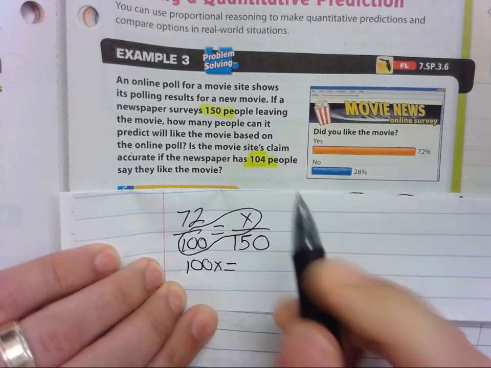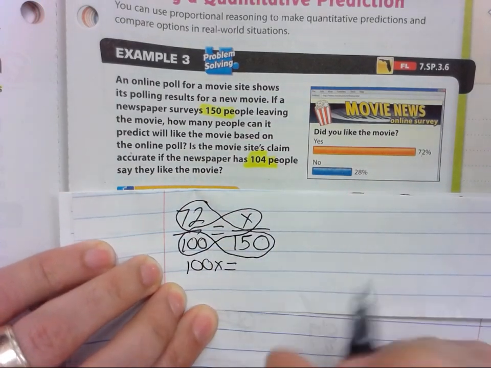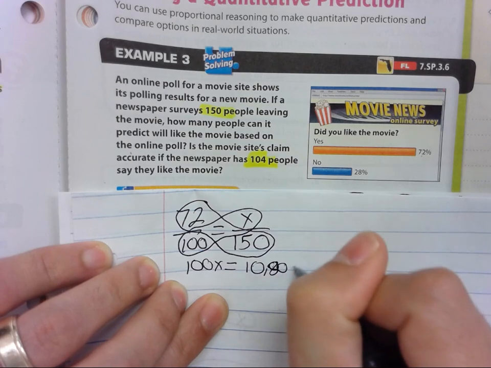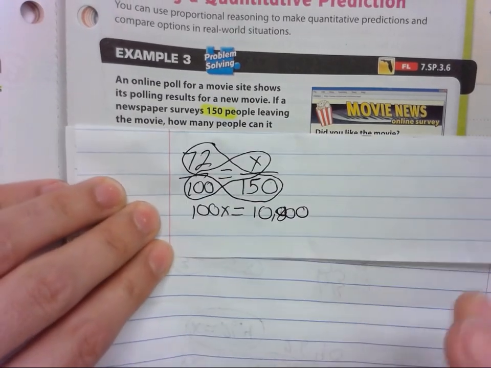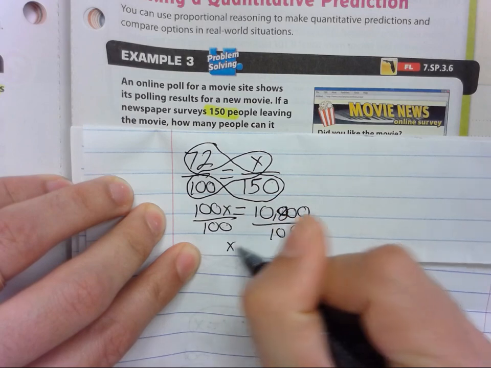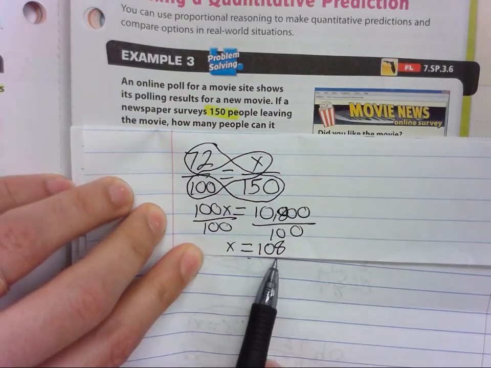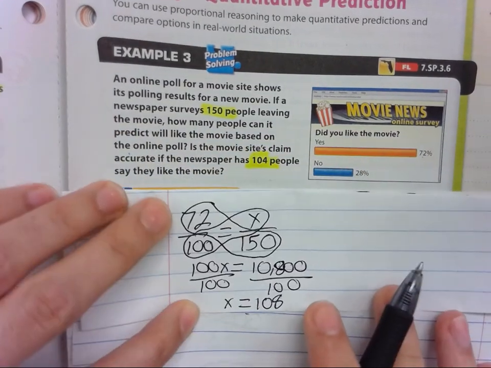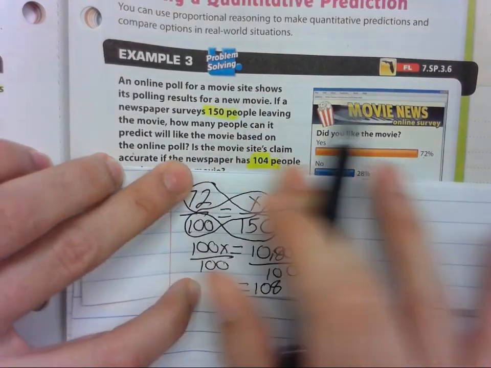100x equals 150 times 72 is 10,800. Now we will divide by 100. And x equals 108. And it's good that we got a whole number because we're talking about people, so we could not have gotten a decimal. So, how many people can we predict will like the movie? About 108.